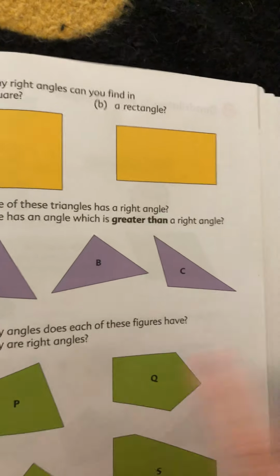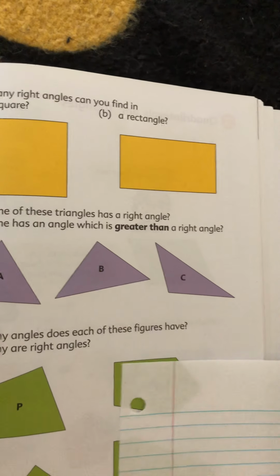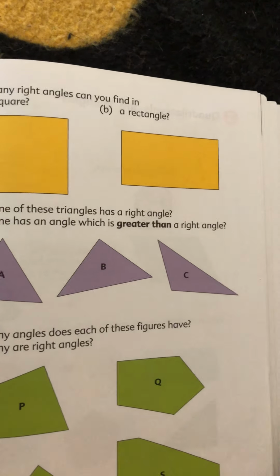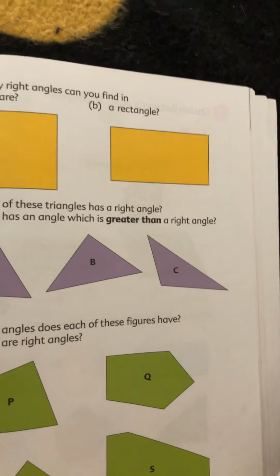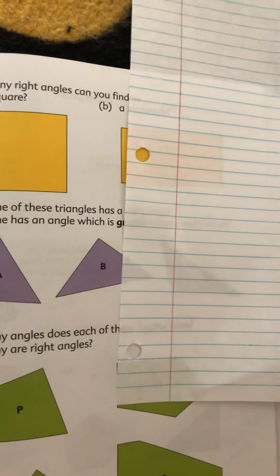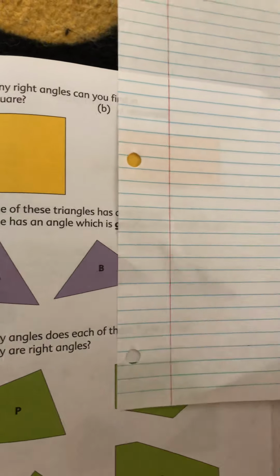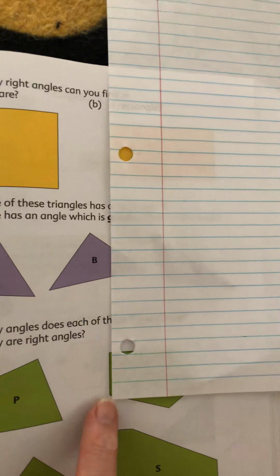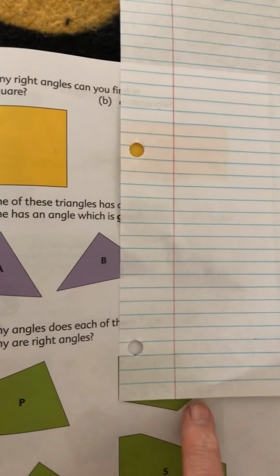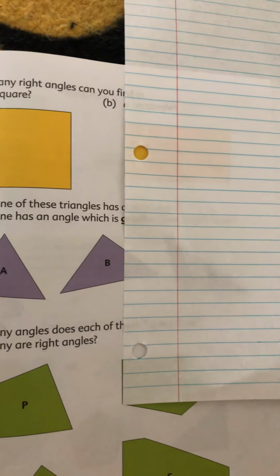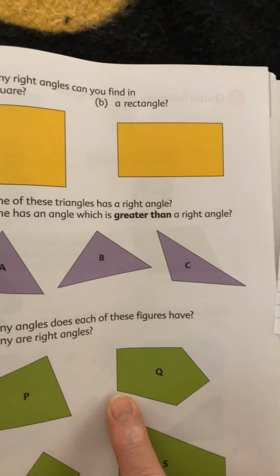How many are right? Well, I'm going to tell you this one looks like a right angle, so let's check it. And it is a right angle. This one looks bigger than a right angle. And I can see that it is. When I line up my side over here, do you see how this point comes down below? It should come straight across if it's a right angle. So this angle is an obtuse angle.